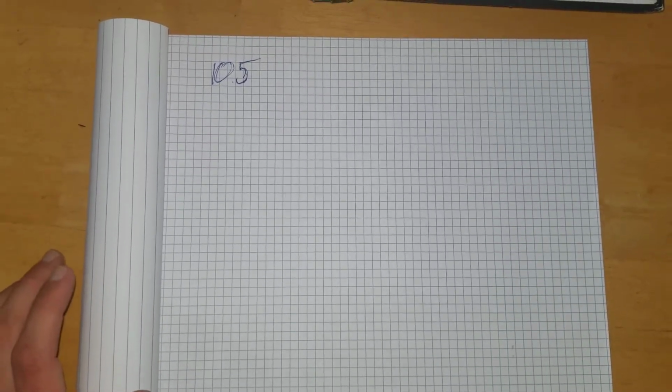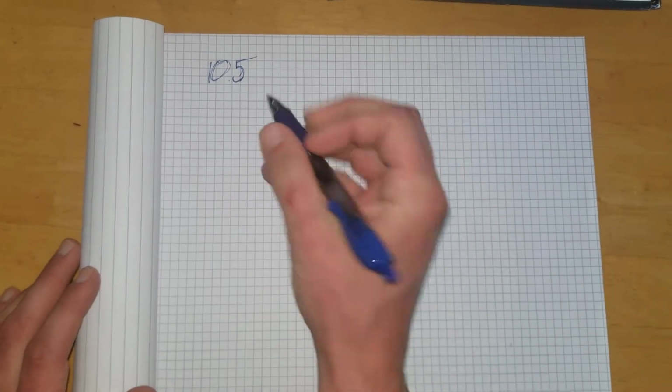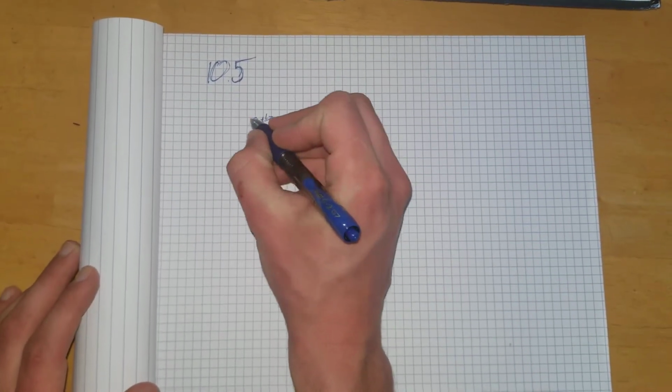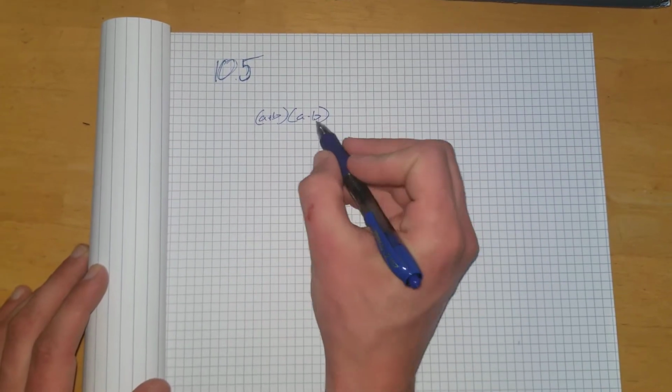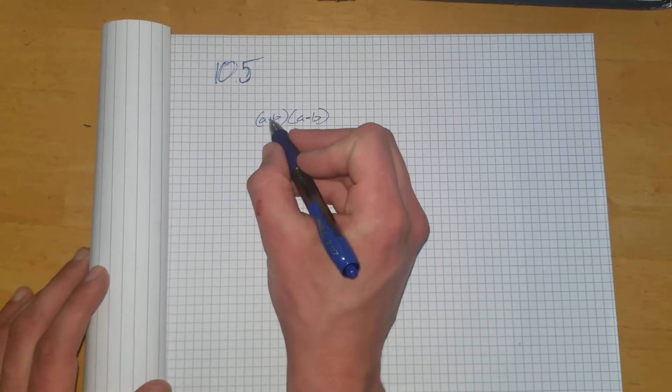We are doing 10.5, which is the factoring of the difference of two squares. So that's when we have two of the same binomials, but one is subtraction instead of addition.